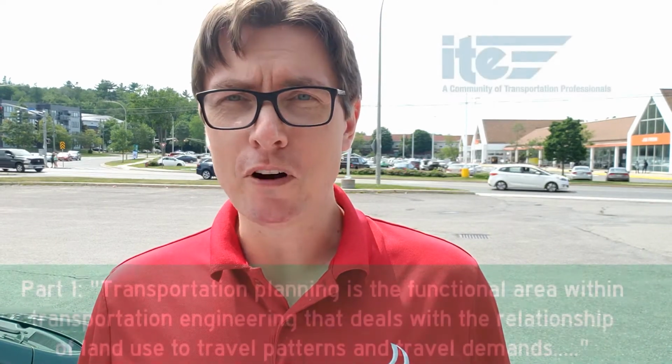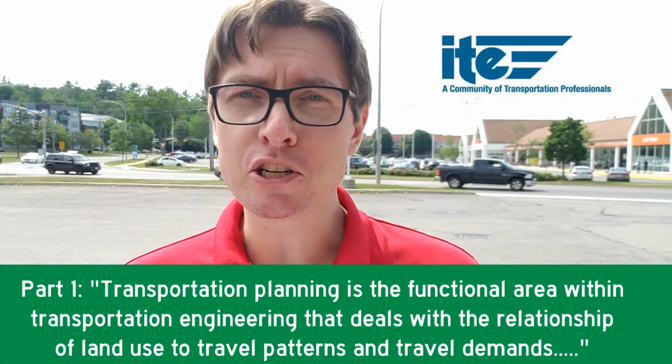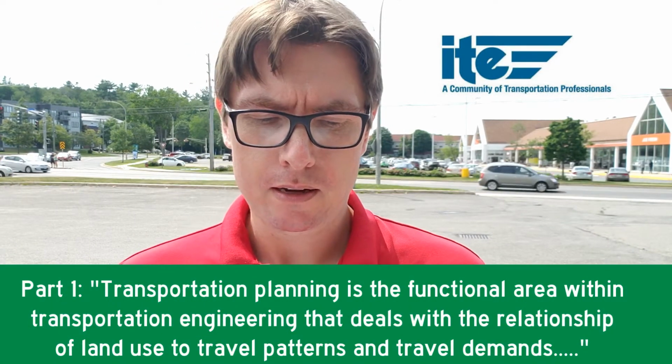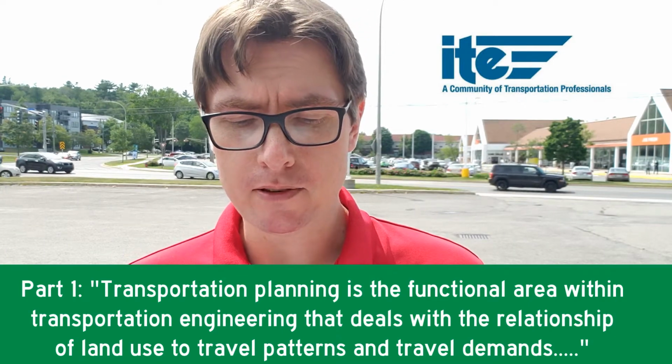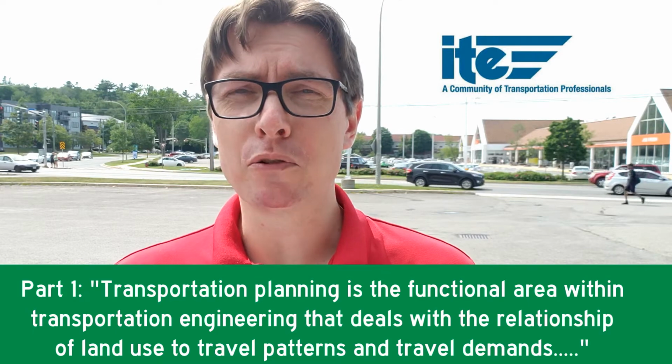So how does our profession define transportation planning? The strict definition is that transportation planning is the functional area within transportation engineering that deals with the relationship between land use to travel patterns and travel demands. So let's first focus on the land use component.